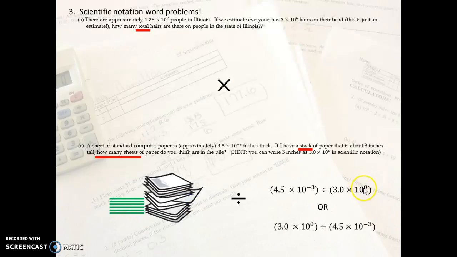Oh, hey, look at that. Whoops, I forgot about it. Here's your 2 options for part C. You'll try one of those, see which one works, which one makes sense for you.